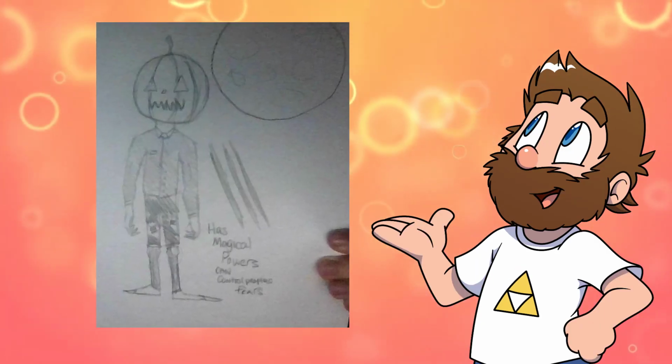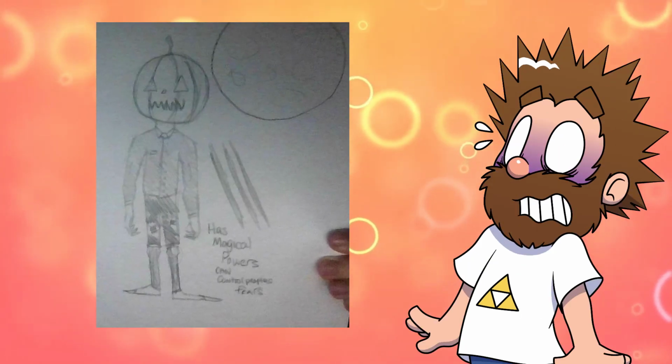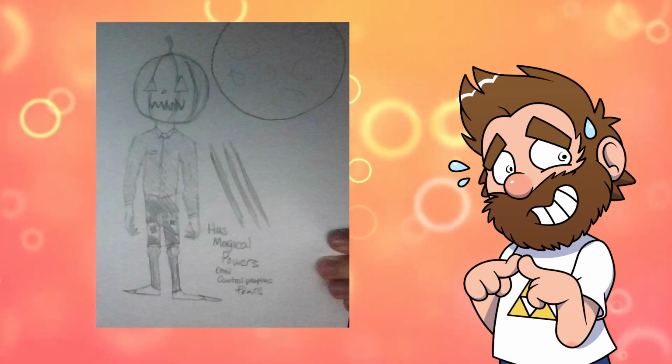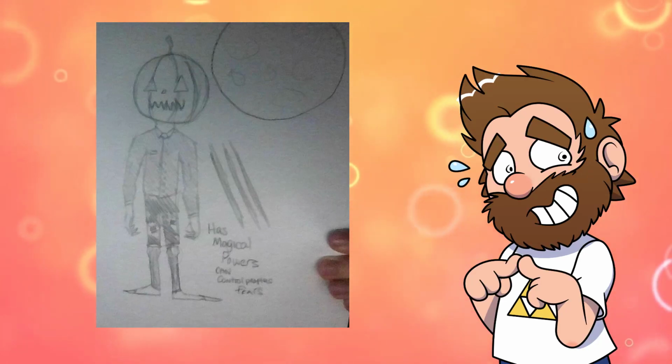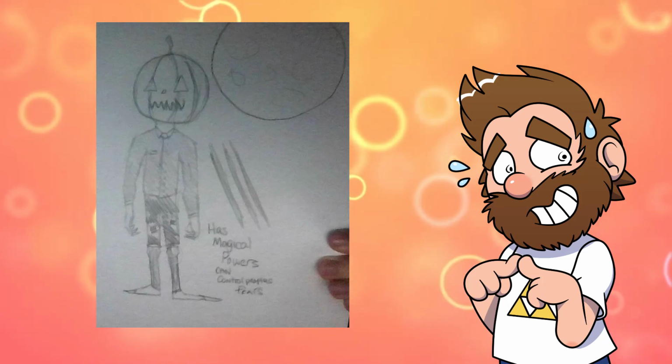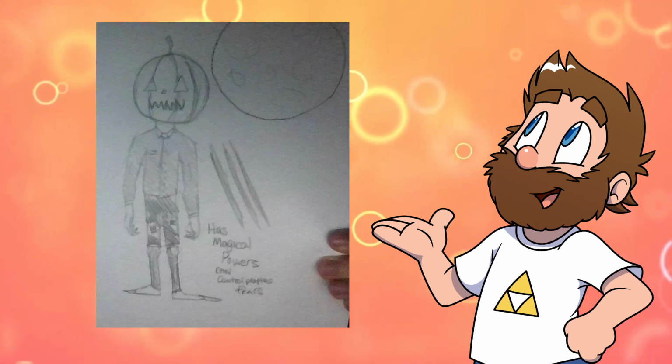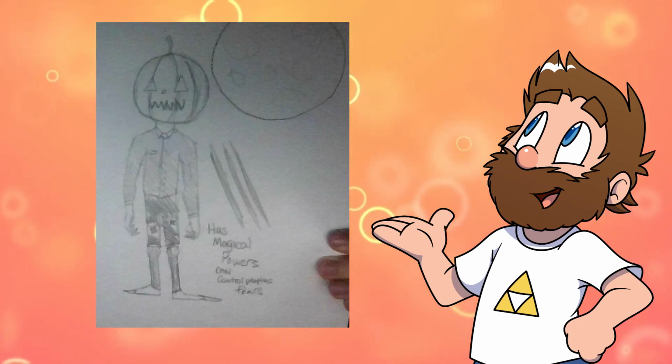Parker, this one can control people's fears. So if you're not scared of it, it can make you scared of it anyway. That is a very, very terrifying jack-o'-lantern style creation with a full moon behind it as well, and some kind of crazy looking slash marks. Really, really cool drawing and a great entry.